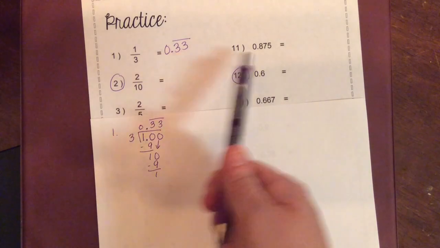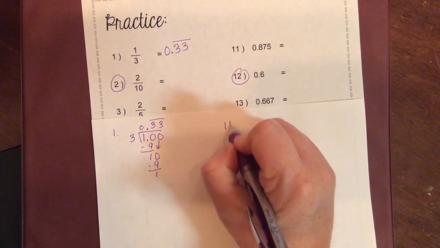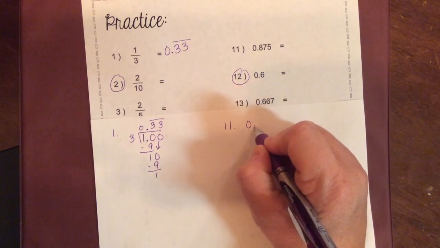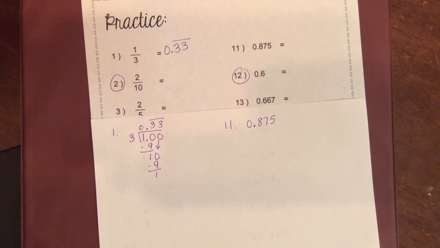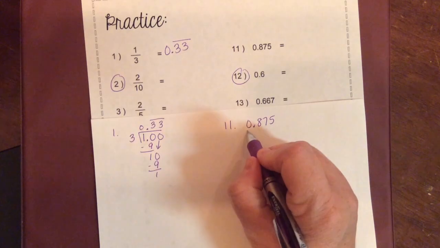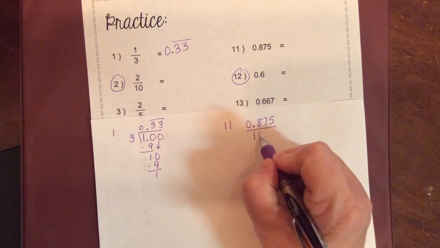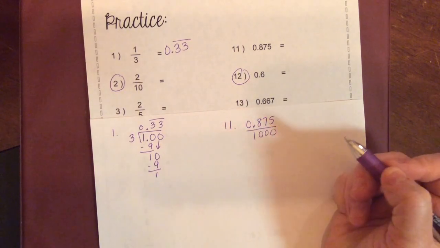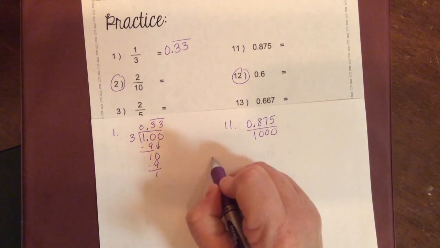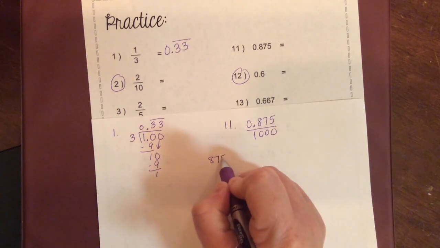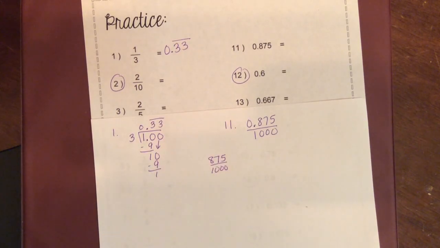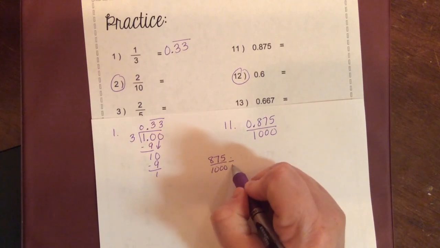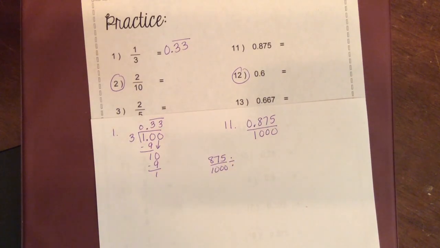Okay, I'm going to jump across here to number 11. Okay, so this number says 0.875. What I do on this one is I write that as a fraction. Remember what I showed you before? Write my 1 there. 0, 0, 0. So now I have 875 thousandths. I'm going to write this over here so it's a little closer. Now, what goes into both of those numbers? What can I divide by to simplify that fraction? Because it's not correct if it's not simplified.